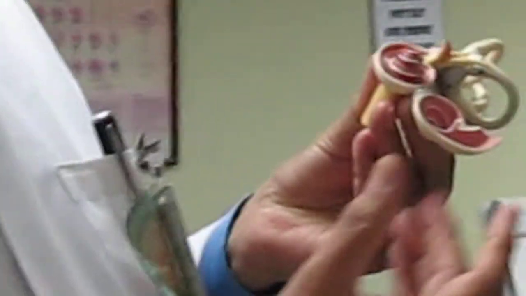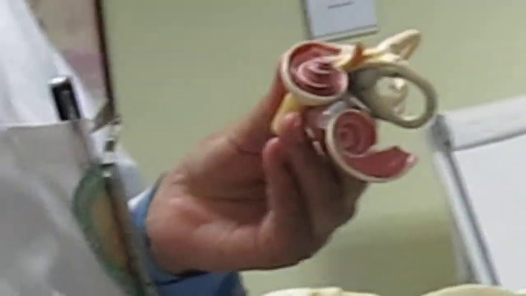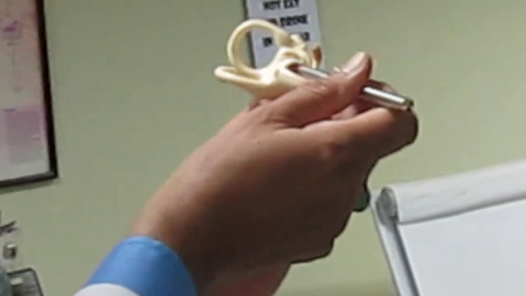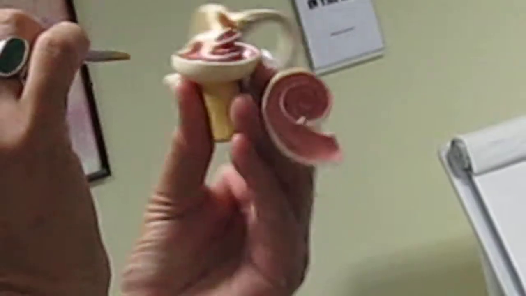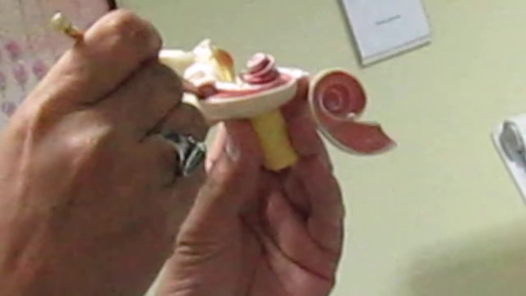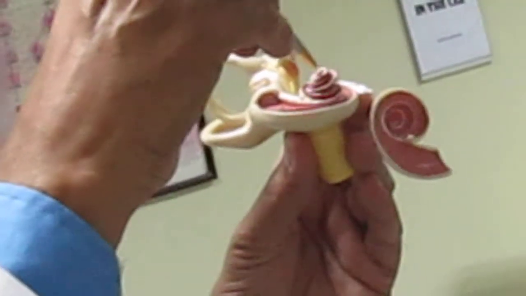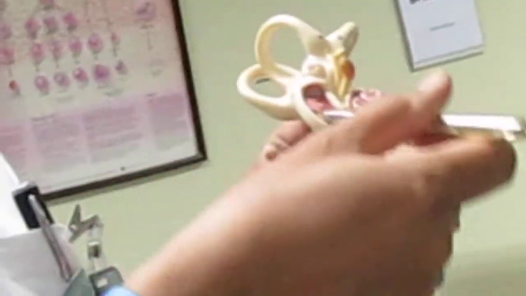So I have opened the bony labyrinth of the cochlea, and inside it I see here the oval window. Then there is a bony spur like this, and below that spur I can see the round window. So if you travel from this oval window, I can travel all the way like this, reach the top and then reverse and ultimately come down at the round window.